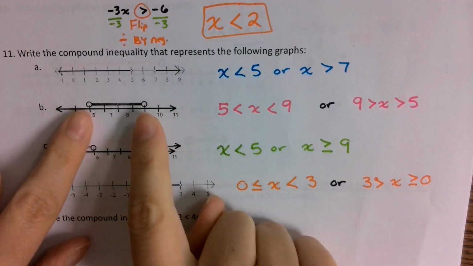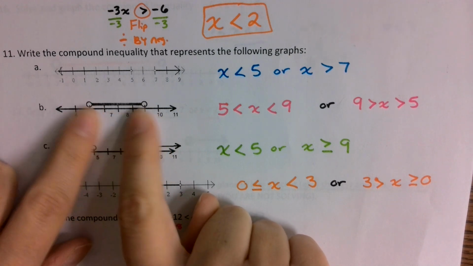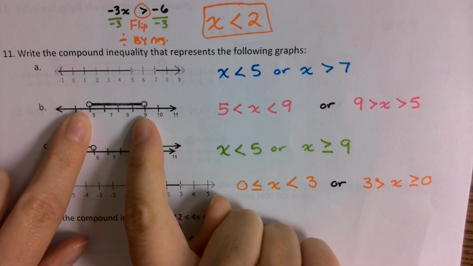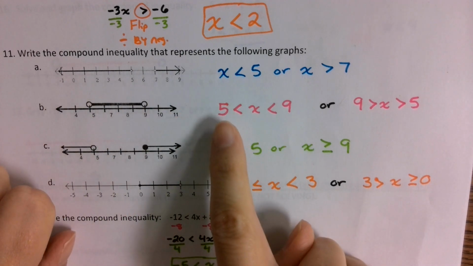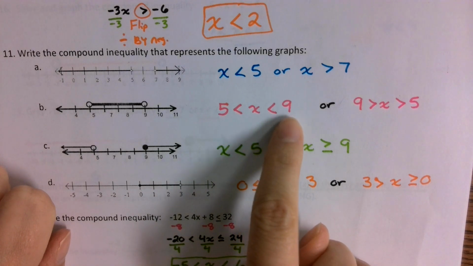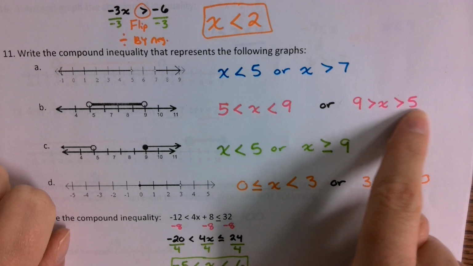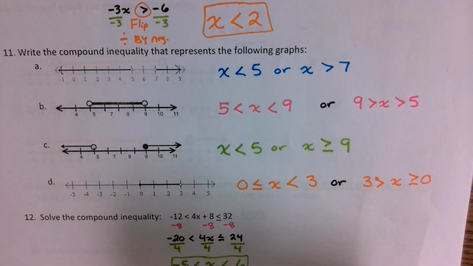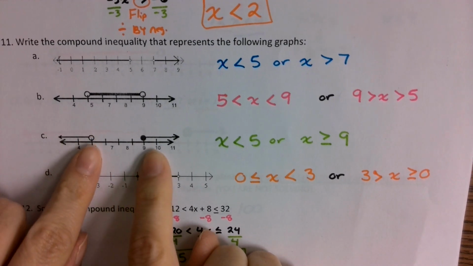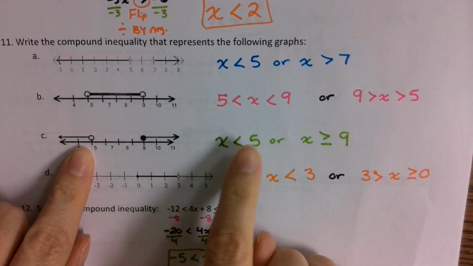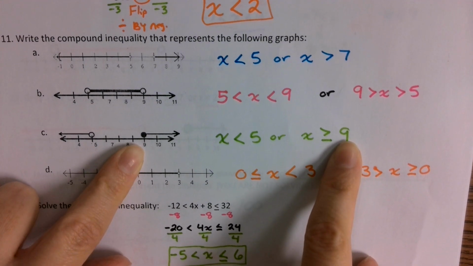For problem B, this is an and statement because it falls in between. It's a conjunction, right? So it starts at 5 and goes to 9, both of them open circles. So you could write that 5 is less than x, which is less than 9, or you could write 9 is greater than x, which is greater than 5. Either one of those would be sufficient. For problem C, an or statement: x is less than 5, or x is greater than or equal to 9.